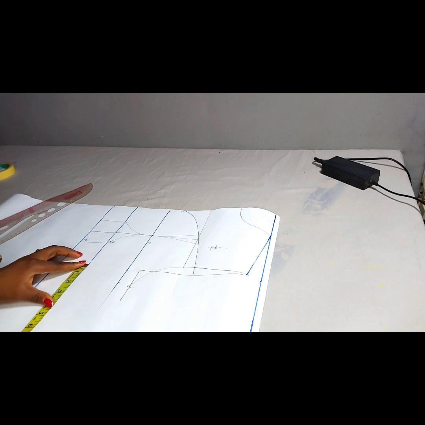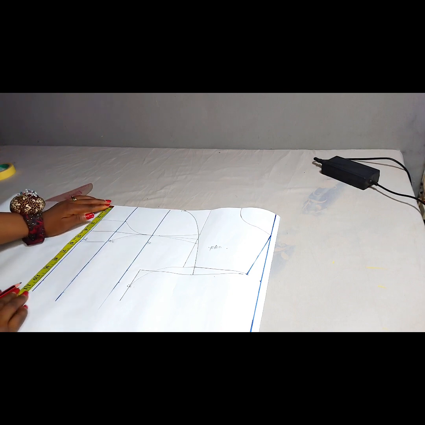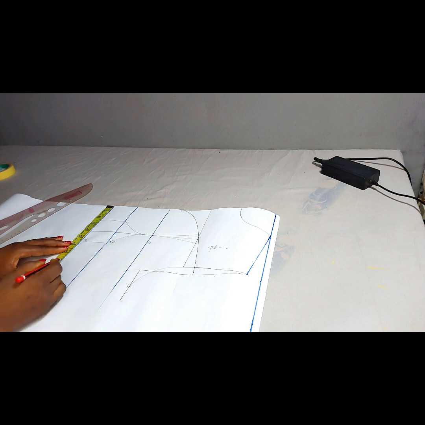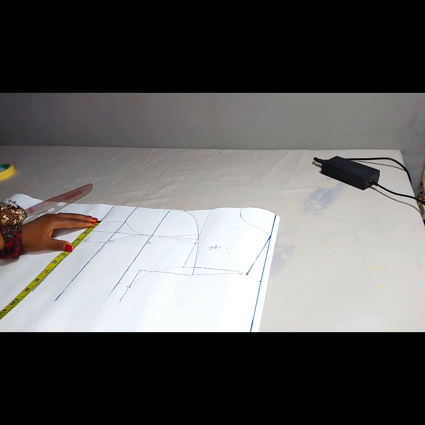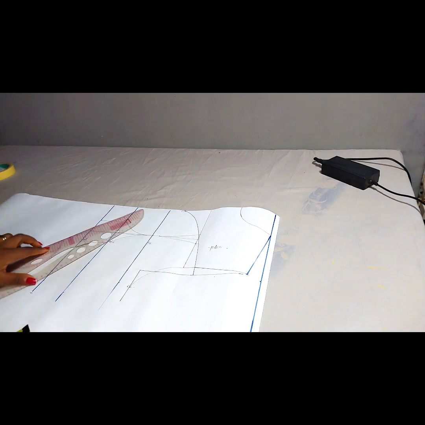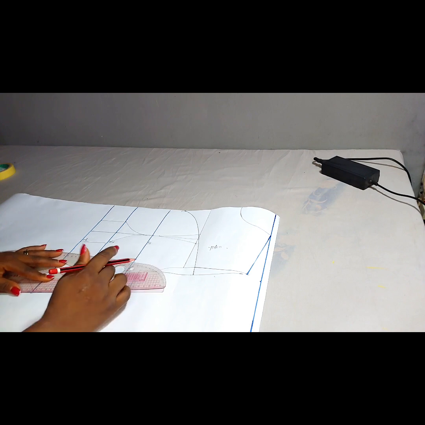You have to come back and replace the same 3 inches. The waist measurement is 34. When you divide it by 4, you have your 8.5. Of course, what we have taken away from here is the same 3 inches, so we'll come back here and replace the same 3 inches. So here is our 3 inches. I'm going to connect the waist to the under bust.